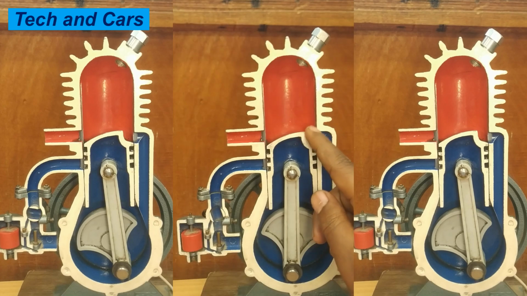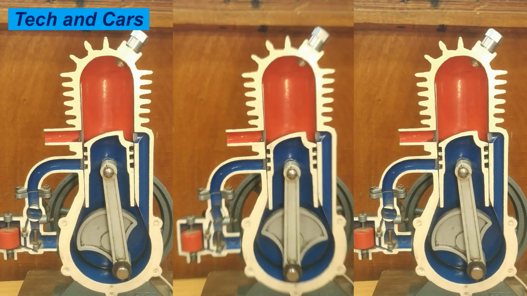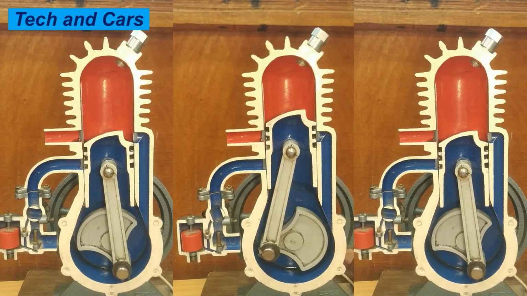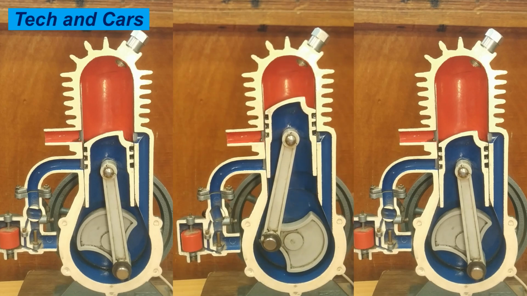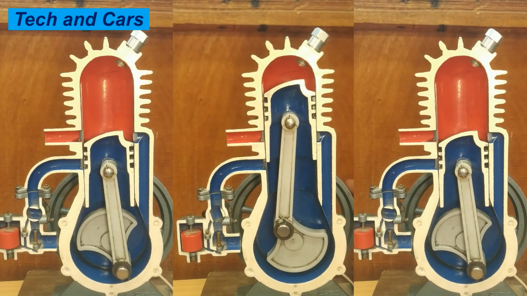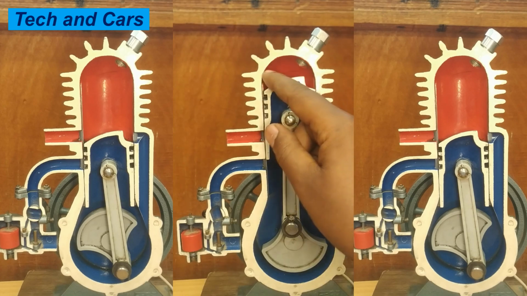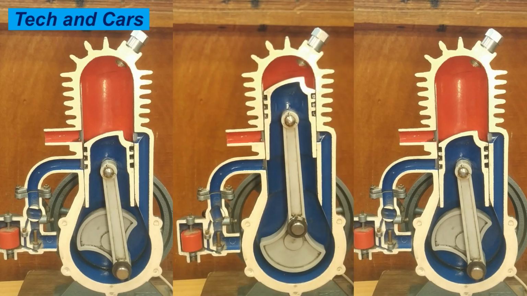Now look what will happen to the red color when the piston is moving up. Now fresh air fuel mixture is admitted into this cylinder. As the piston is moving up, look at what is happening to the red volume. The red volume is decreasing, which indicates the air fuel mixture is getting compressed to a narrow space. This compression will generate heat and pressure.